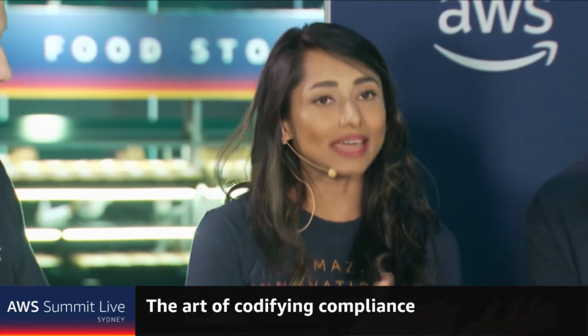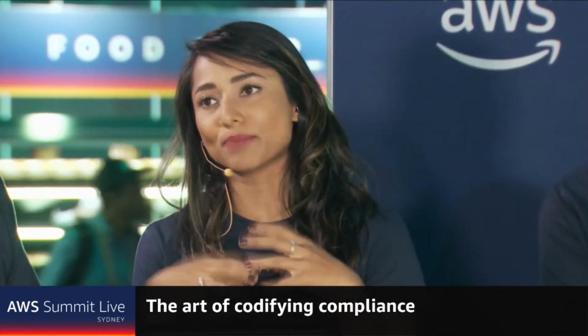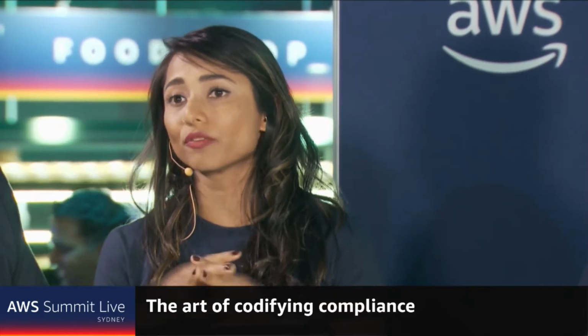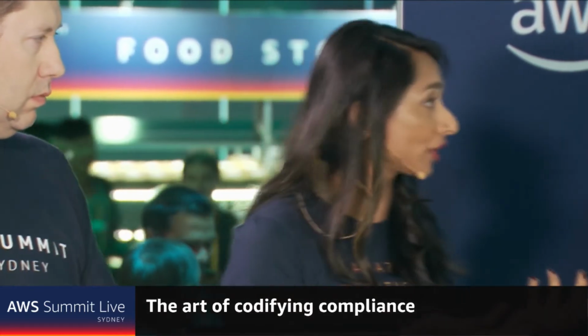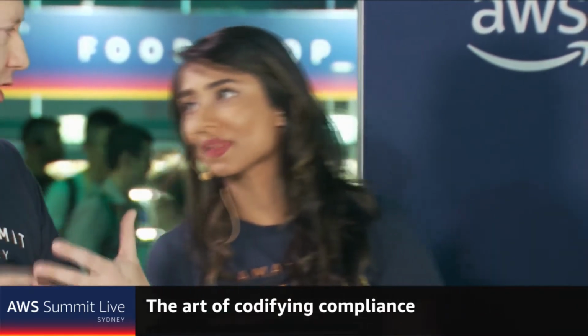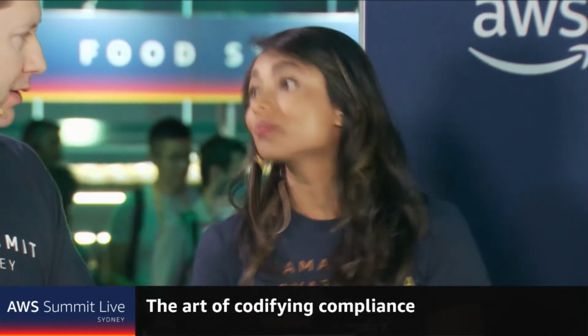Perfect. So what the RDK is essentially, it's a command line utility tool. It's there to really rapidly be able to prototype and develop custom config rules. Okay. And how do I get it onto my machine? How fast can I go from nothing to something?